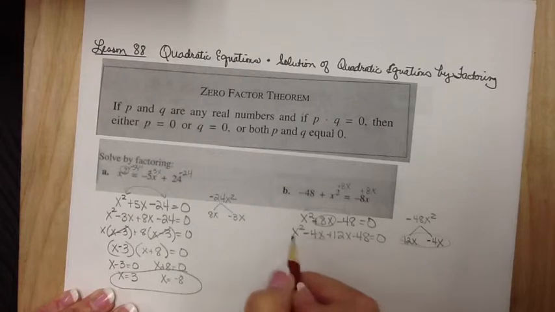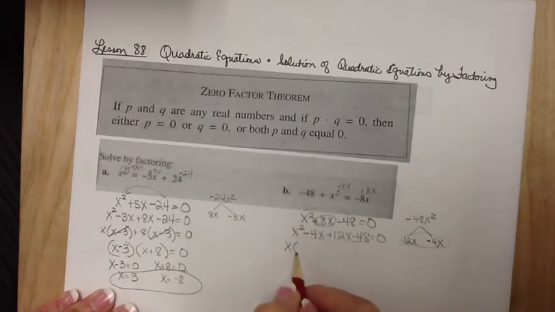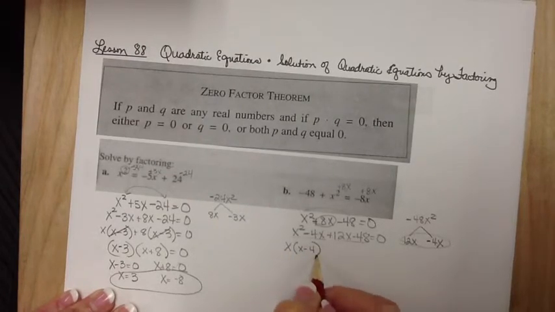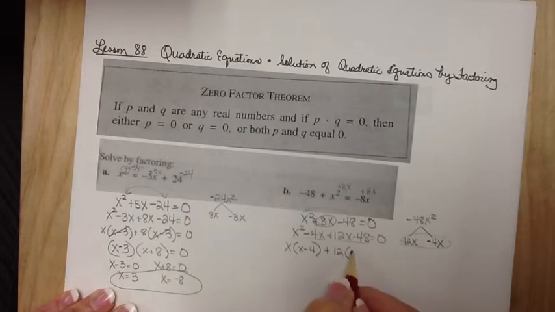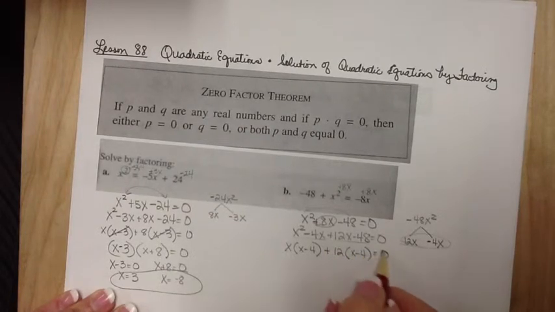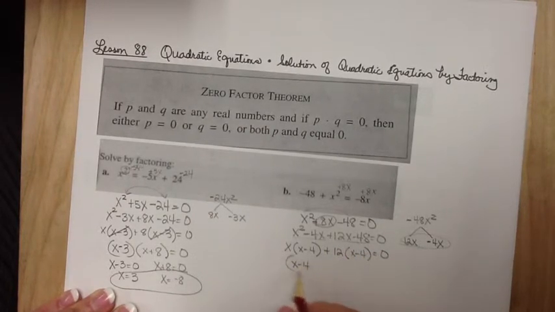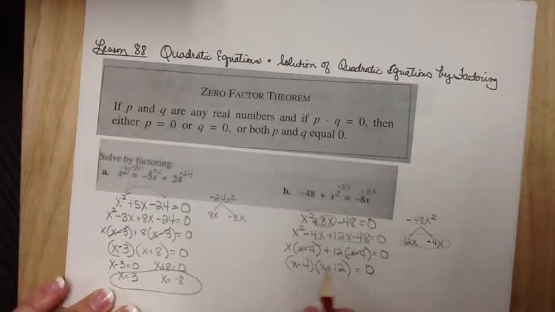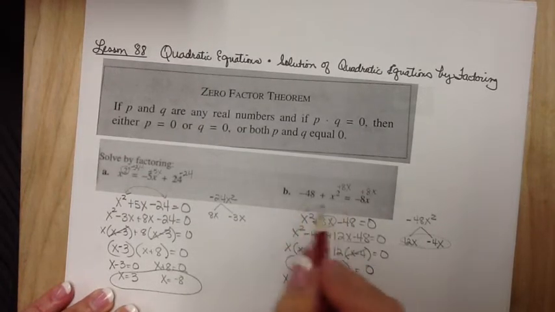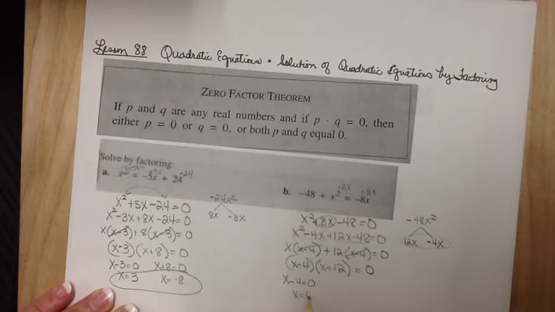And then I group and I factor. x times x minus 4 plus 12 times x minus 4 is equal to 0. Factor out the x minus 4, and you have x plus 12. And then set both parts equal to 0 when you're solving by factoring. By subtracting 12, by adding 4.